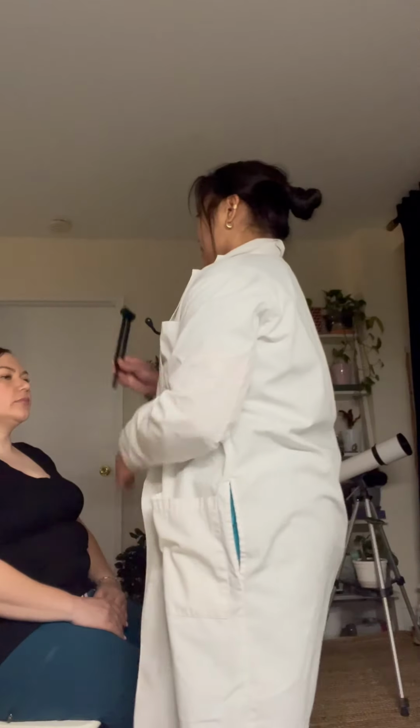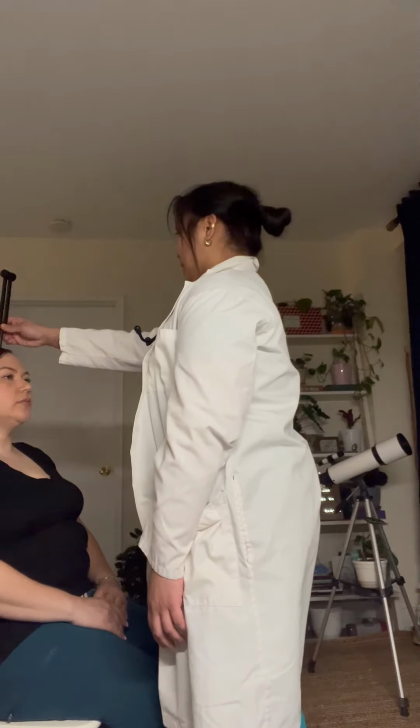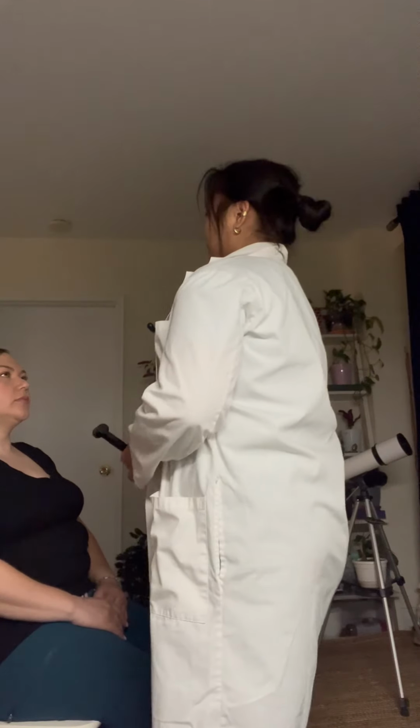Now I will perform the Weber test. I'm going to be placing this tuning fork on top of your head. Let me know if you hear in both ears. Yes. Great. No lateralization, no sensorineural loss present bilaterally.